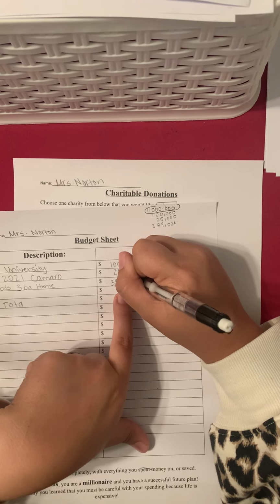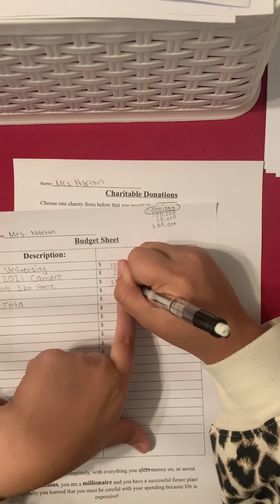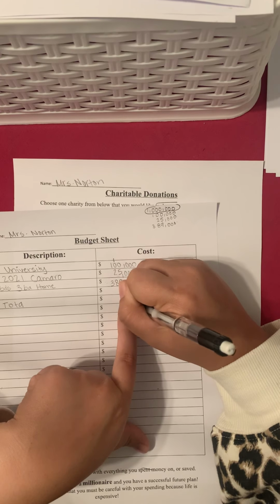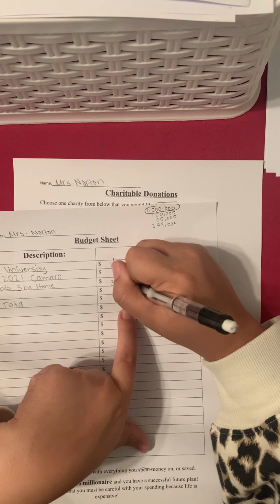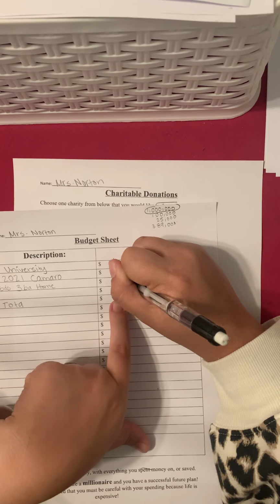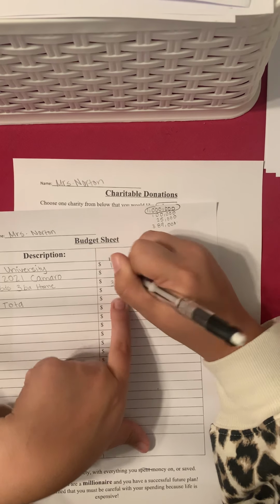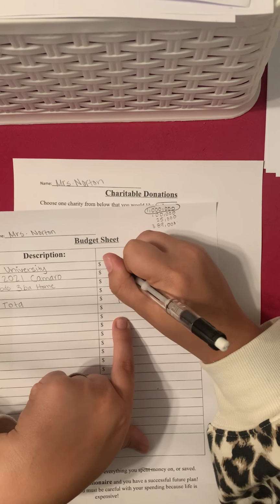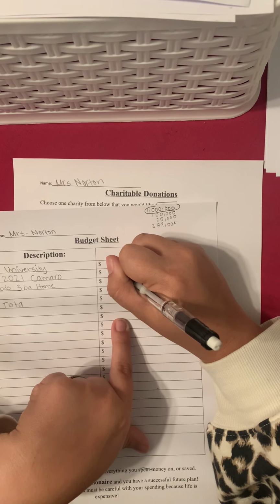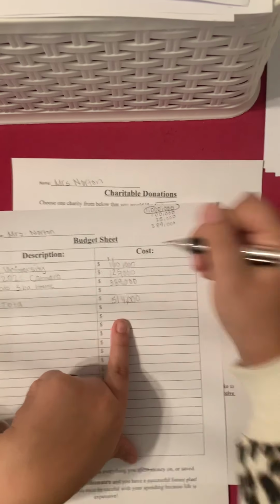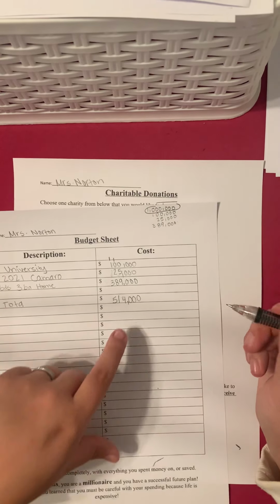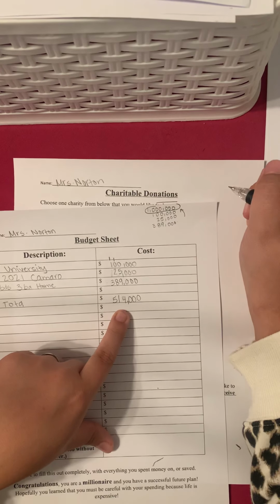Then I have 0 plus 5, which is 5, plus 9 more. 5 plus 9 is 14, so I carry the 1 and I write the 4. Now I need to add 1 plus 0 plus 2 plus 8. So 1 plus 0 is 1, plus 2 more is 3, plus 8 more is 11. Carry the 1 and write the other one down here. Now I need to add 1 plus 1 plus 3 because there's nothing in this place value. So 1 plus 1 is 2, plus 3 more is 5. So I've spent a total of $514,000. So I need to subtract that from my 1 million.